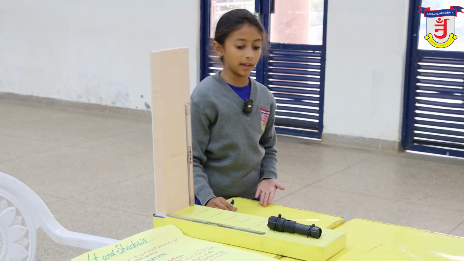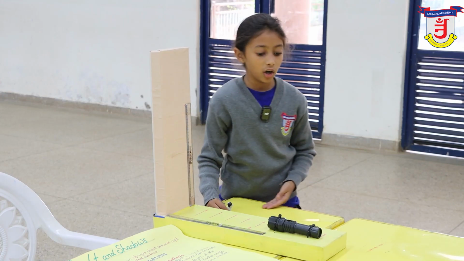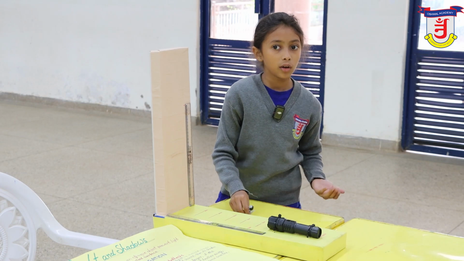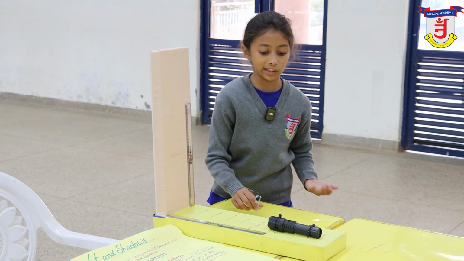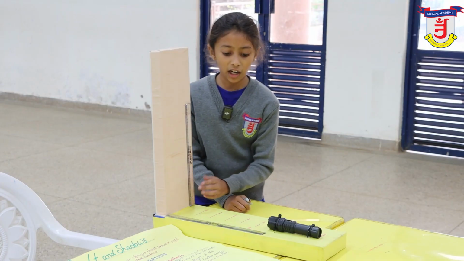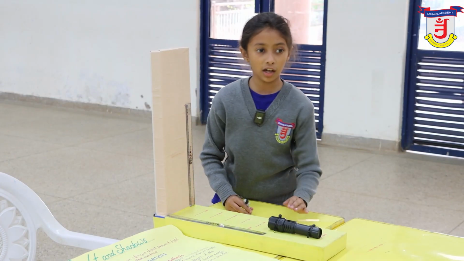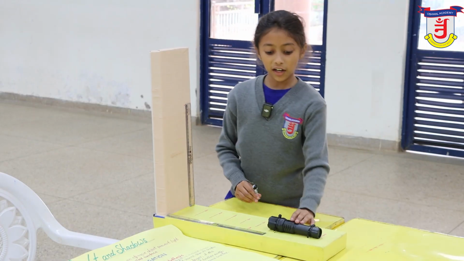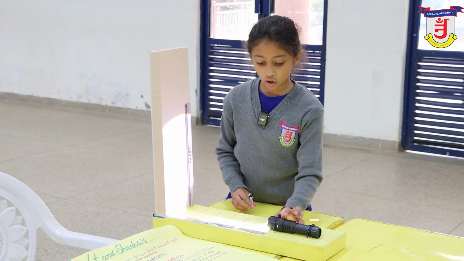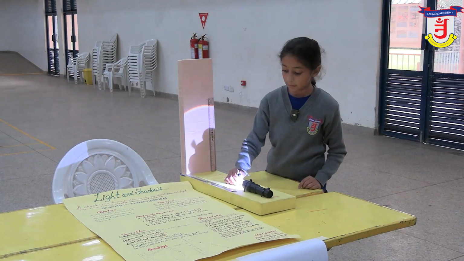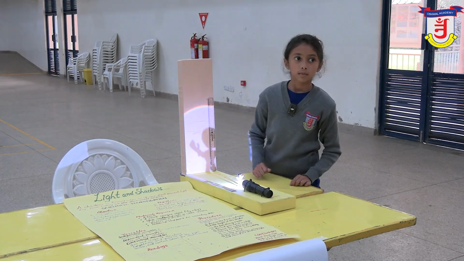In this experiment, I will be showing you how shadows are formed and how the size of the shadow will be affected by the distance of the light source. As you can see, we have two rulers, a surface, a torch, and a minifig. First, we will switch on our light source, which is a flashlight. And now tell me what you can see here. A shadow.